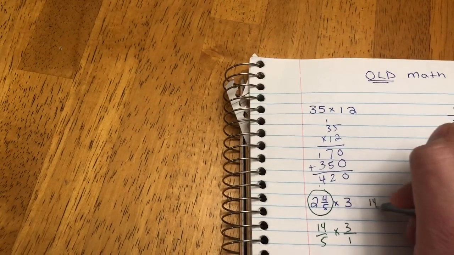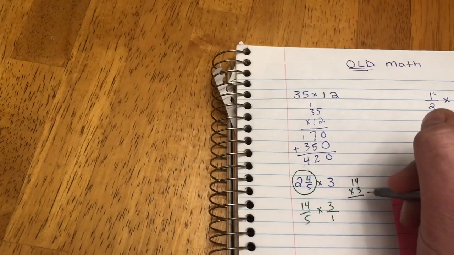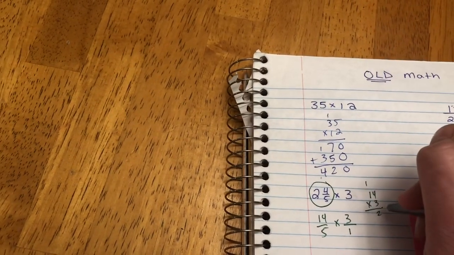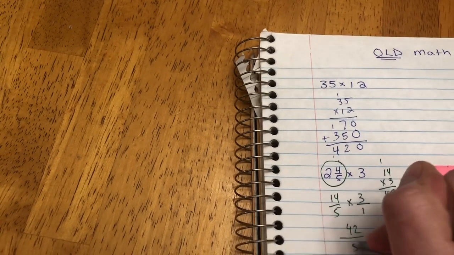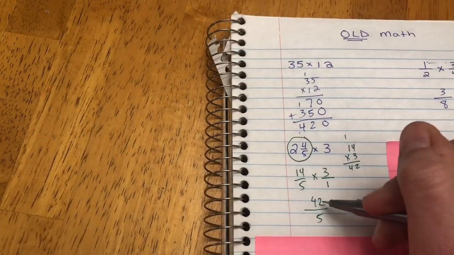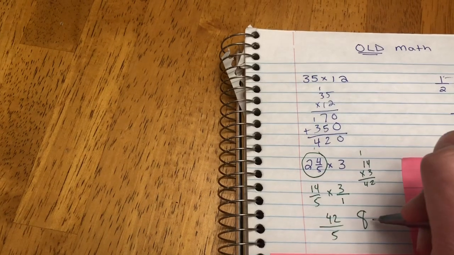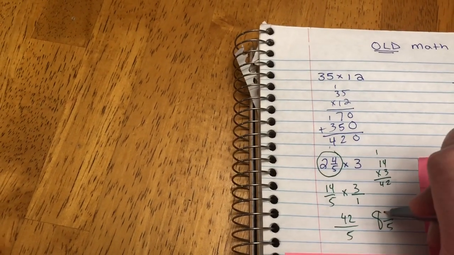So I have to go 14 times 3. 4 times 3 is 12. Carry the 1. 42. 5 times 1 is 5. How many times does 5 go into 42? It goes in 8 times, and there are 2 left over.